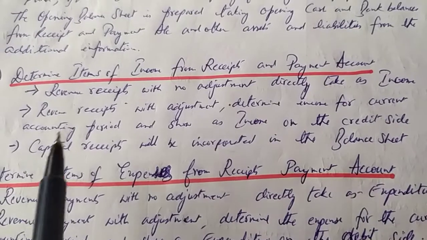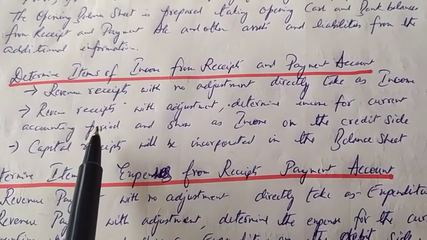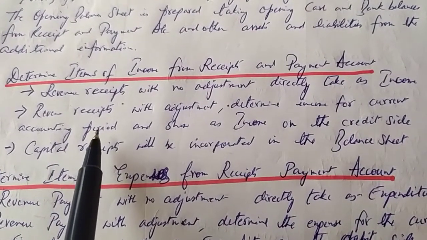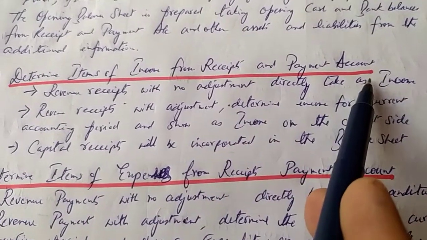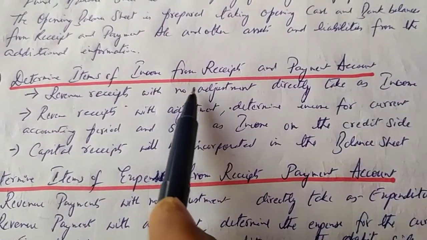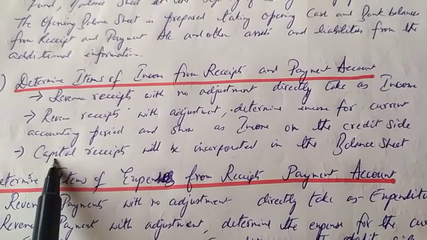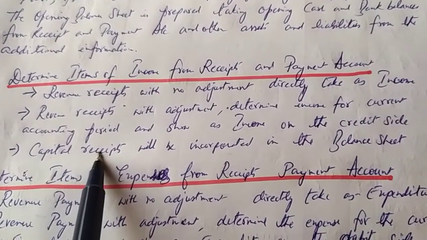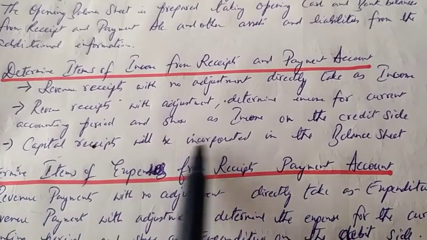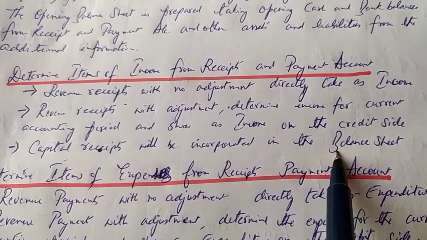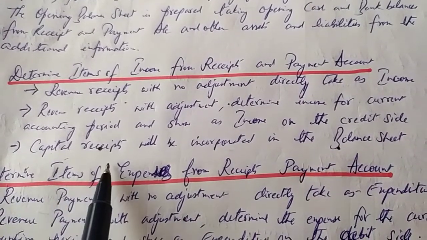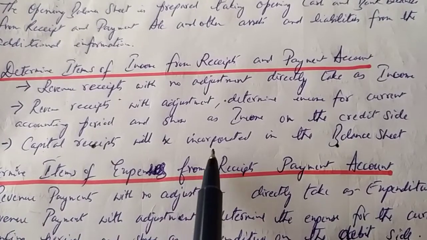And like I said, we have to take only the revenue receipts in the income and expenditure account from the receipt and payment account. Whatever receipts are of capital nature will not be taken here, because they will be taken in the balance sheet. When you prepare the closing balance sheet, these capital receipts will be incorporated there.